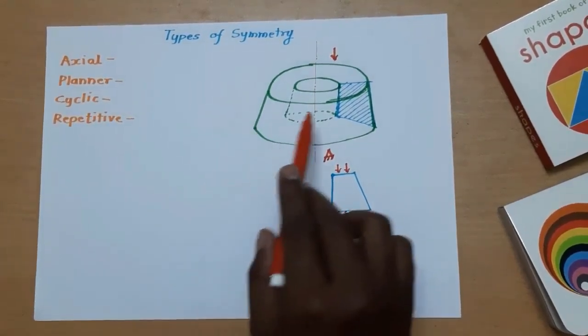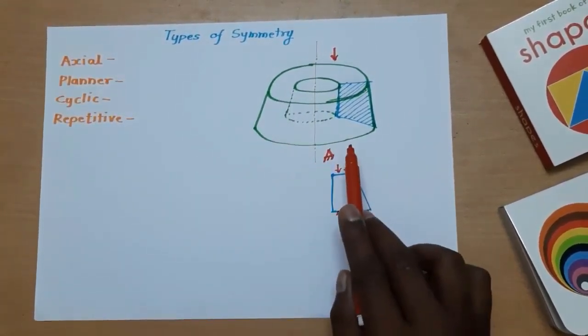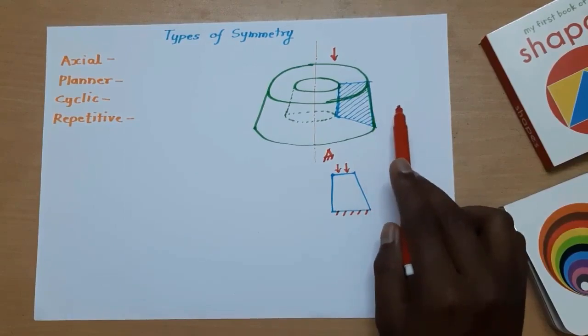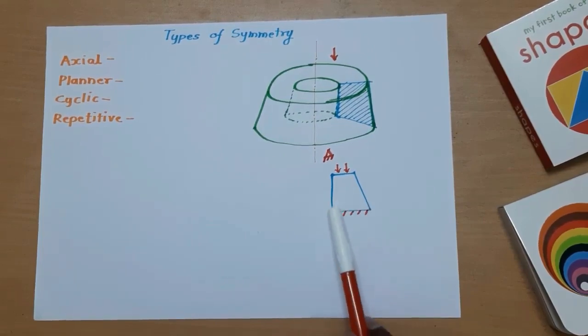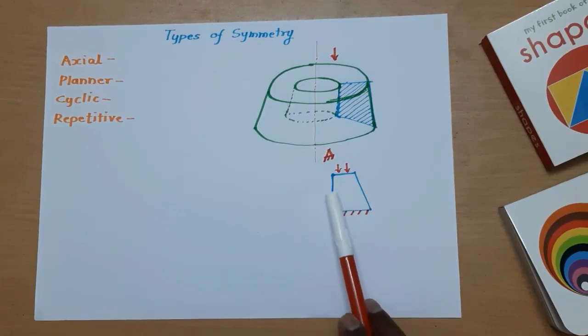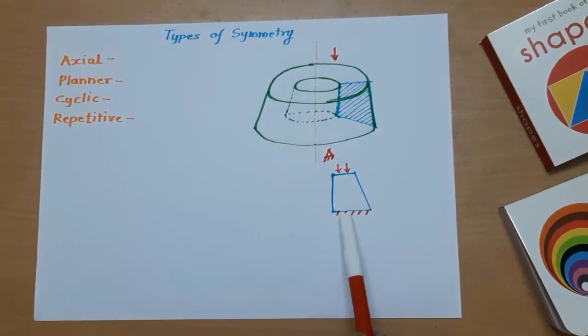If we model the full part, we will get higher nodes and higher elements. But for this cross section, which is 2D, we will get fewer nodes. We can refine it so that it has more nodes, but still fewer than the full model, and we will get good results.